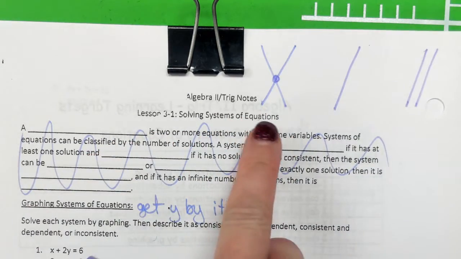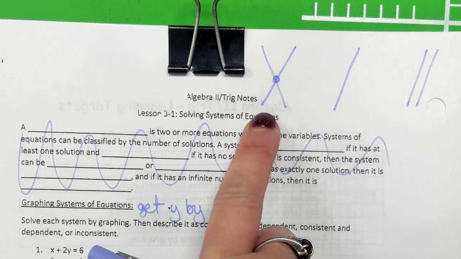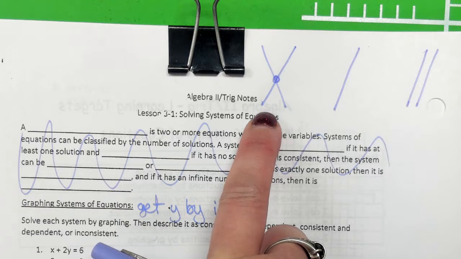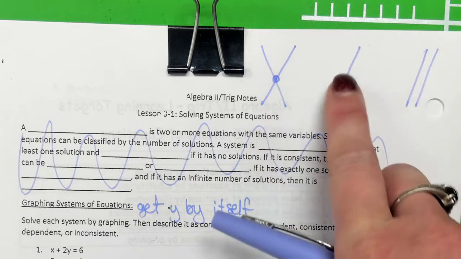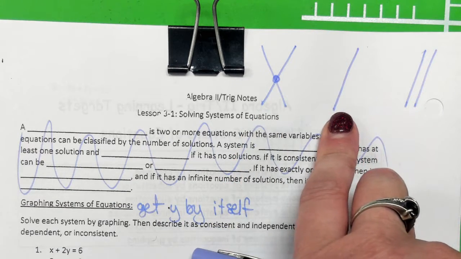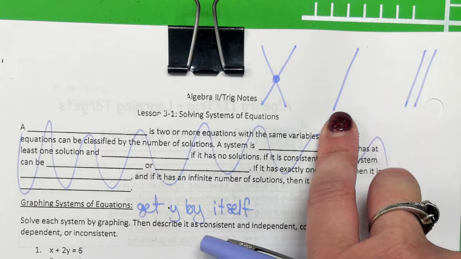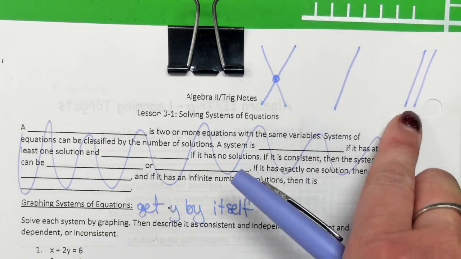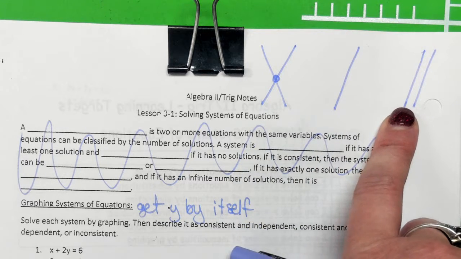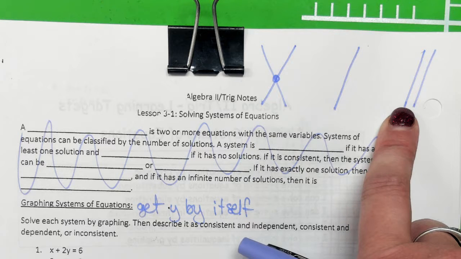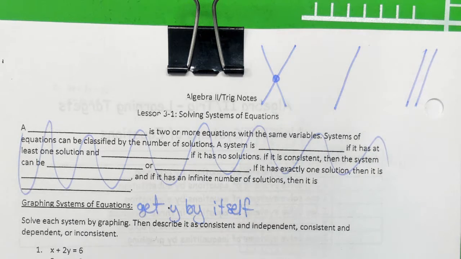There's one type of graph where they cross at one point, which we call a one solution. There's one type of graph where they become the same line, and then there's a third graph where they're parallel. How do you know that they're going to be parallel before you graph it? What do they have in common? Side by side. No, before you even graph it. Same what? Same slope. Very good.